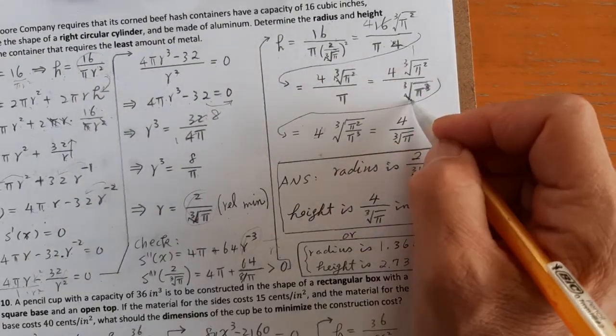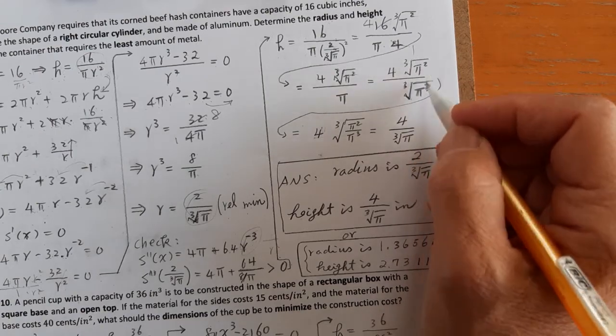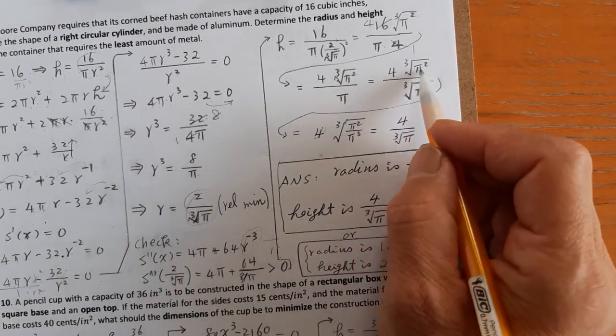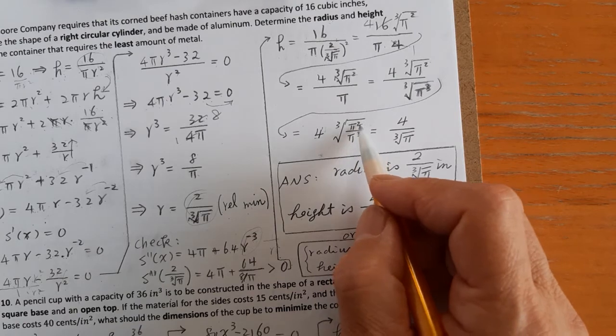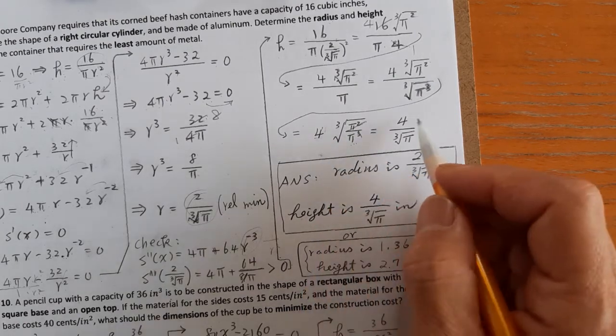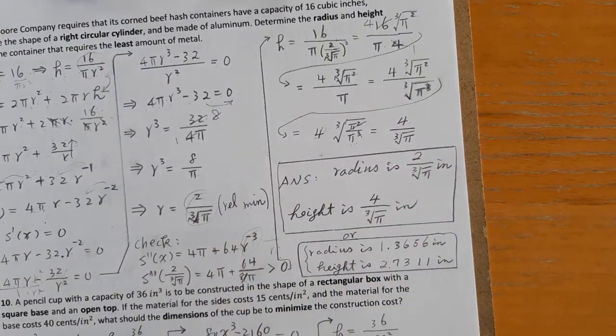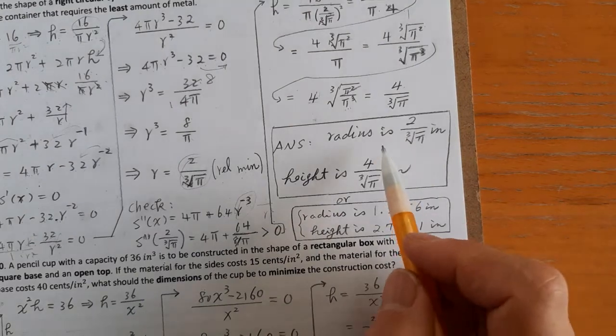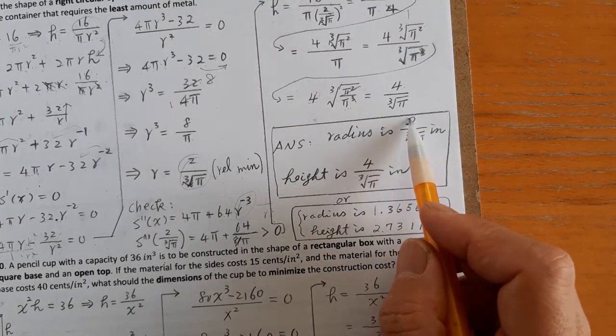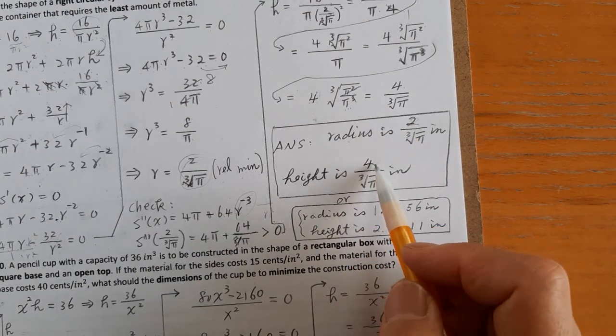Both are cubic roots, so divided, cancel, become pi squared over pi cubed. Cancel pi squared and remain pi on the denominator. So it's 4 over the cubic root of pi. It's the height. Actually, it's the radius doubled. 2 times 2 gets the height.